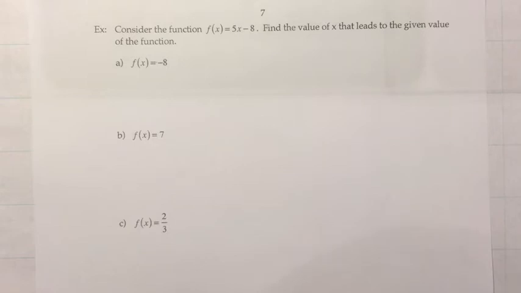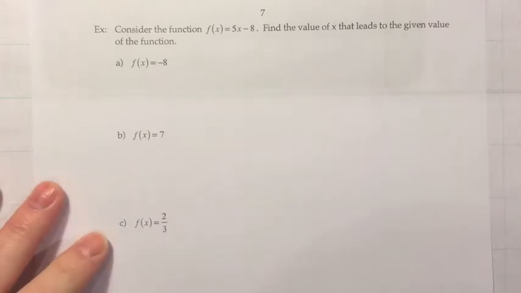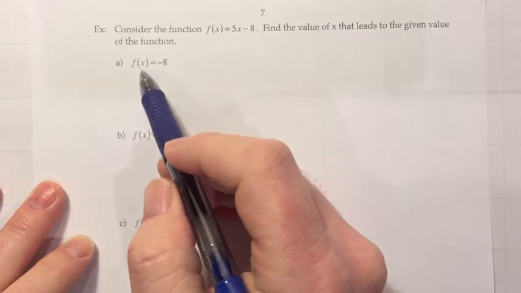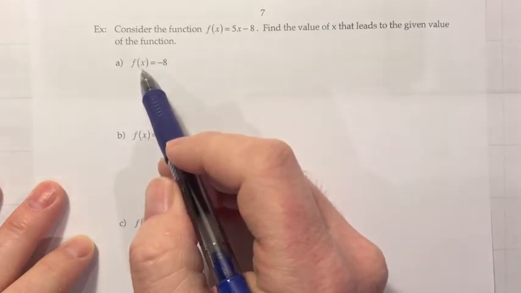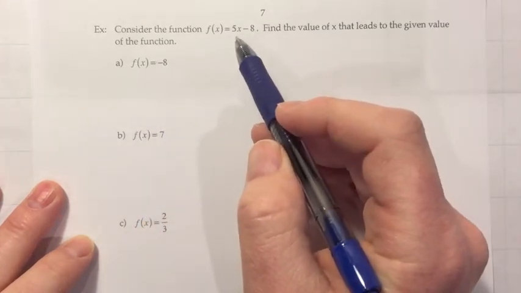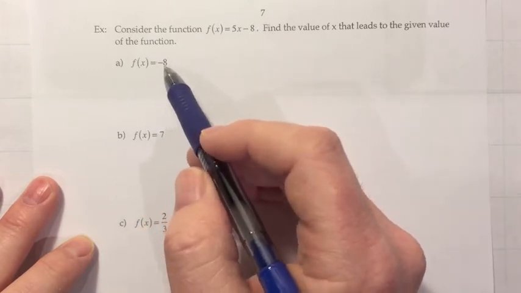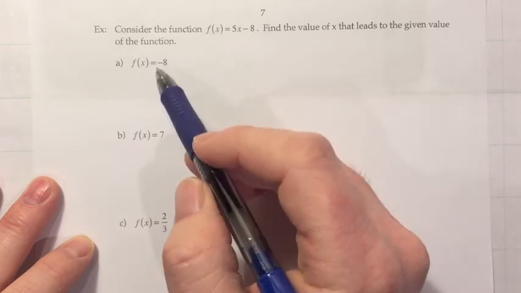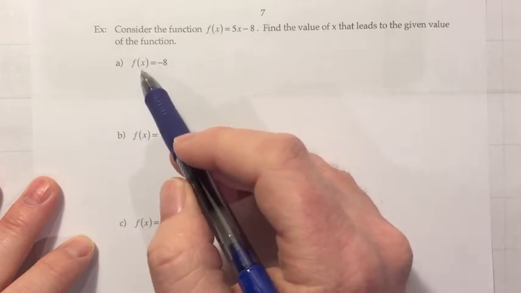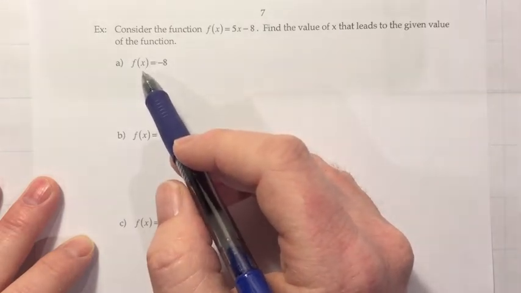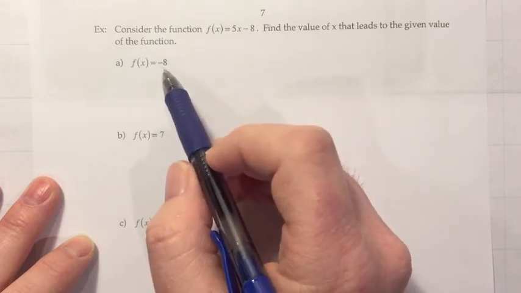Consider the function f of x equals 5x minus 8. Find the value of x that leads to the given value of the function. So they've given us f of x equals negative 8. Now if that negative 8 had been in the parentheses, that would make it an x value and we would put it right here. But because they're saying f of x equals negative 8, that makes it a y value, and we will replace this f of x by this negative 8 because negative 8 is equal to f of x.